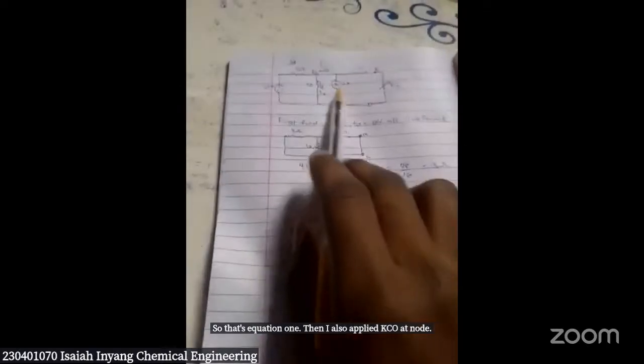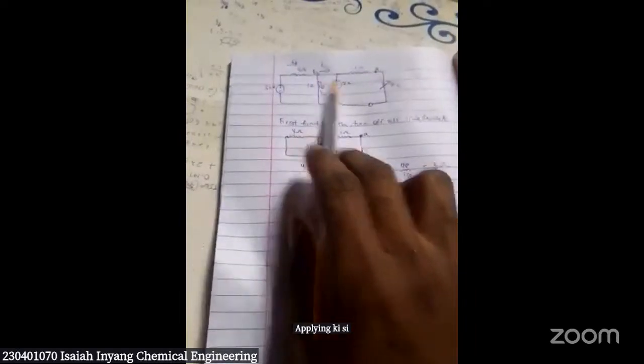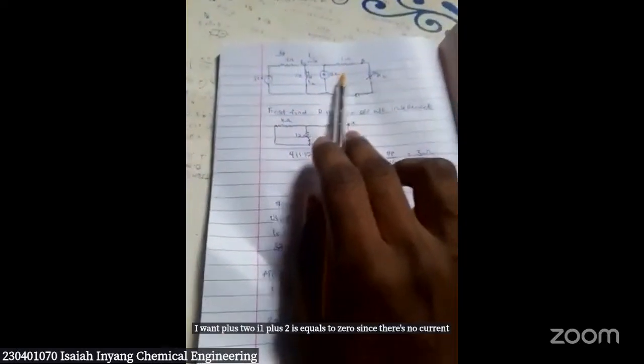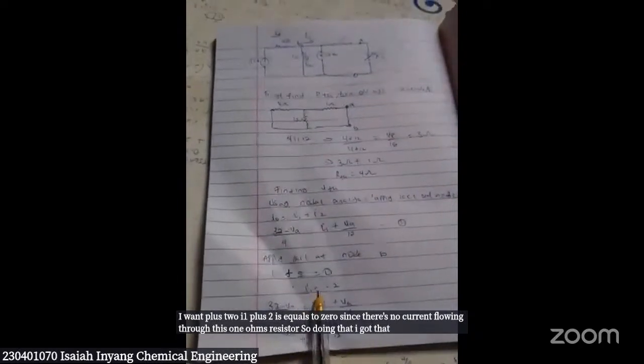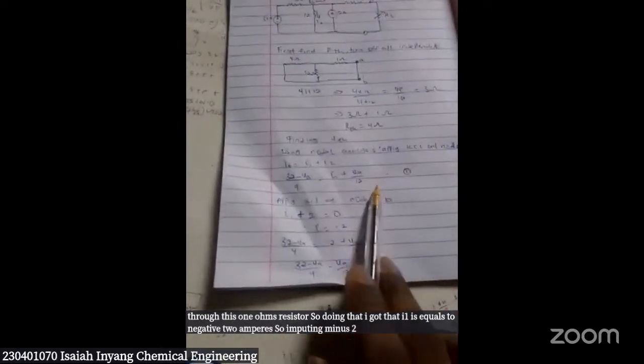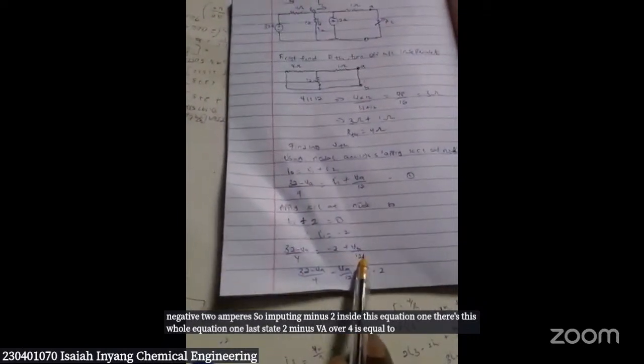Then I also applied KCL at node B. Applying KCL at node B, that's I1 plus 2 is equal to 0, since there's no current flowing through this 1 ohm resistor. So doing that, I got that I1 is equal to negative 2 amperes. Inputting minus 2 into equation 1, that's (32 minus VA) over 4 is equal to minus 2 plus VA over 12.